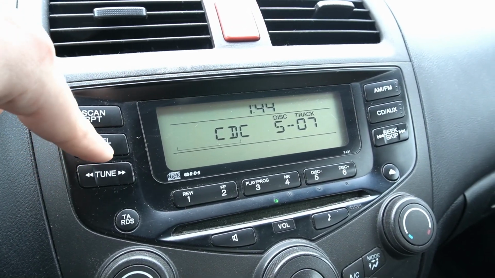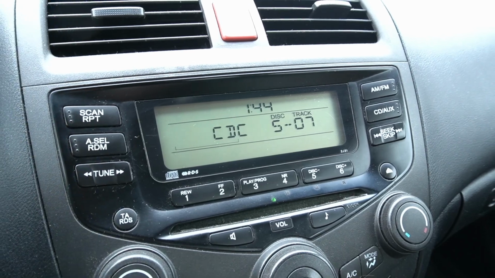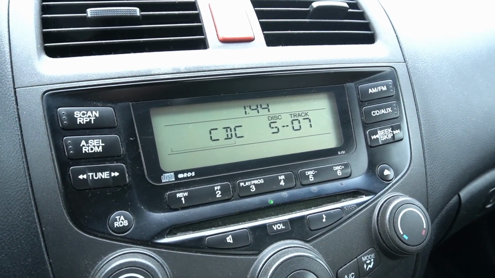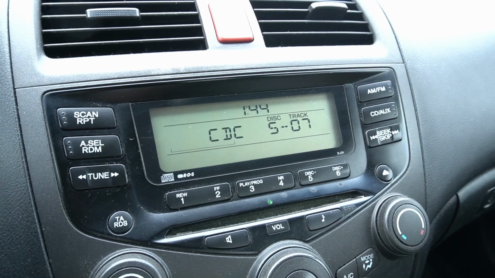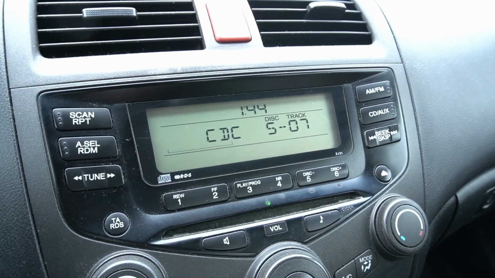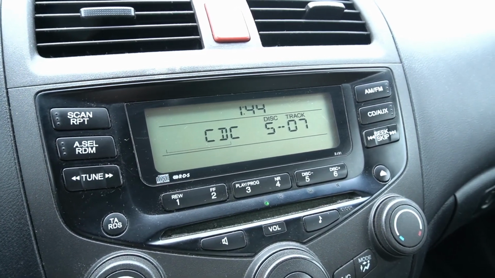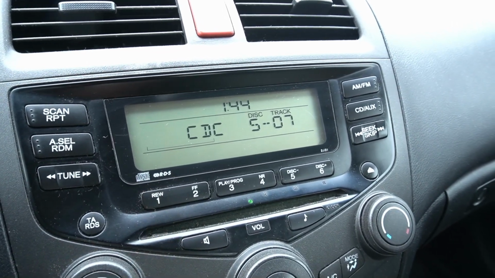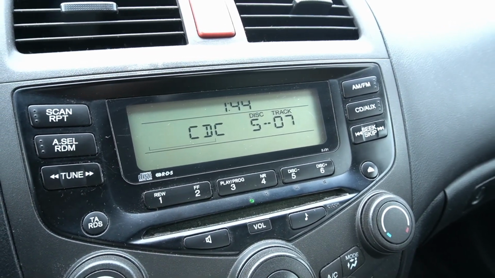The tune on the left and on the right side, by this button you can change the radio frequency manually. By the right side you can raise it, by the left side you can lower the radio frequency. The button RFW, that means a fast rewind on a CD.